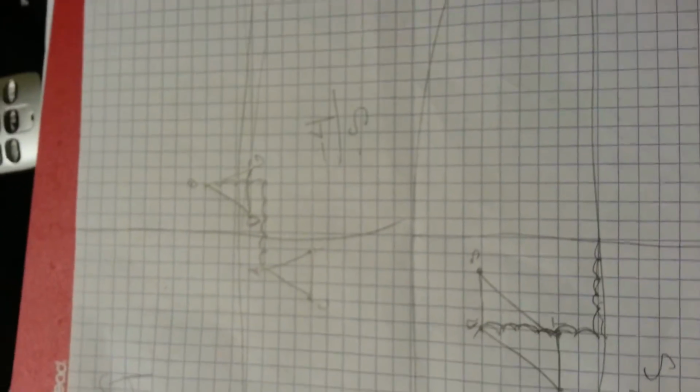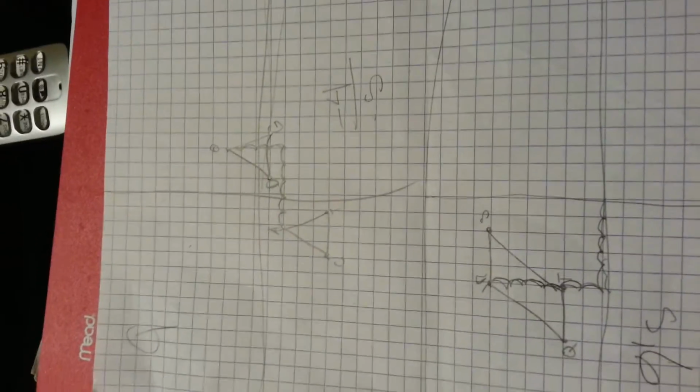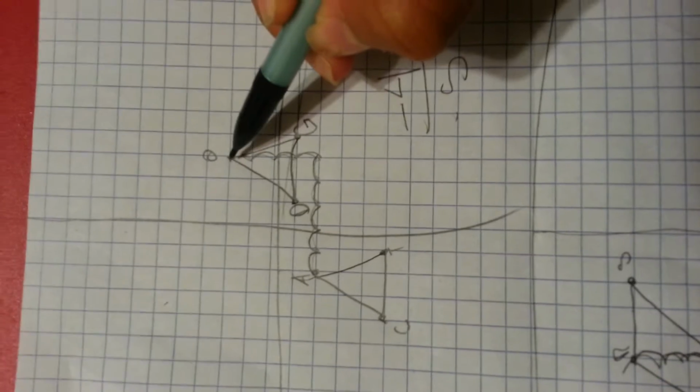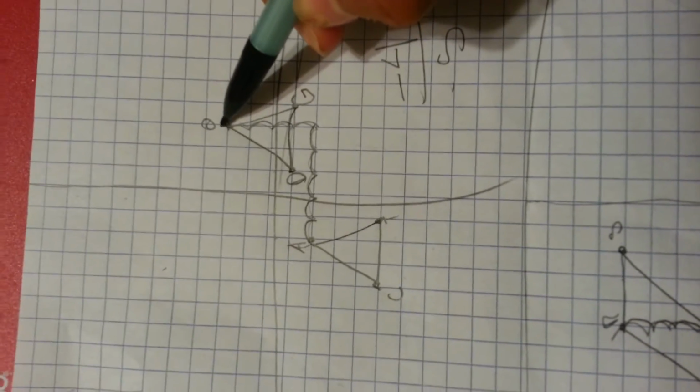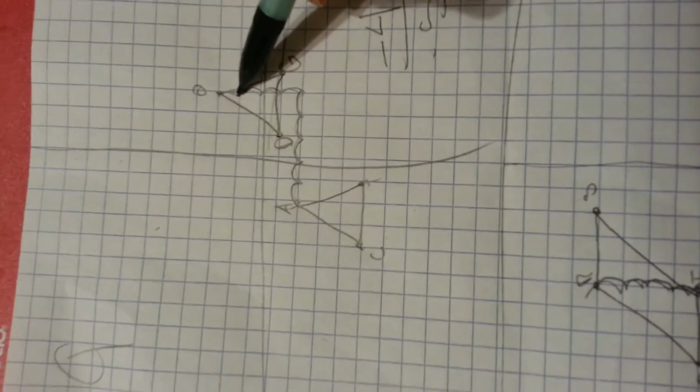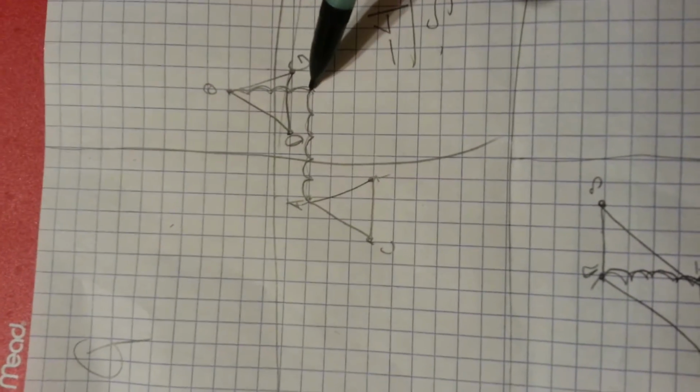Okay, for 9, the directions are find the translation rule that moves from dog to cat. So I went from the O in dog to the A in cat. So I went down 1, 2, 3, 4.